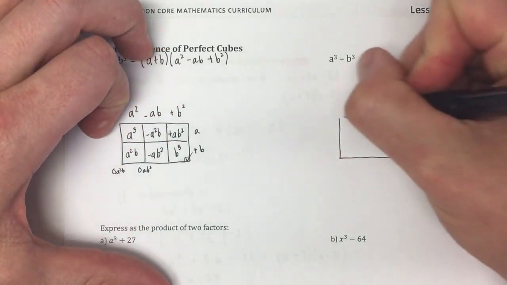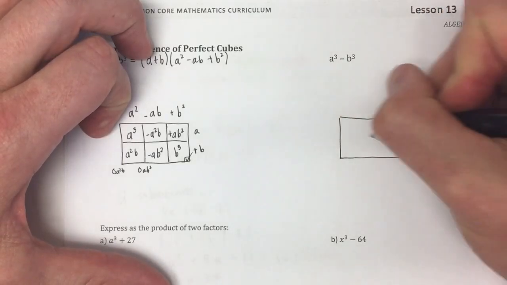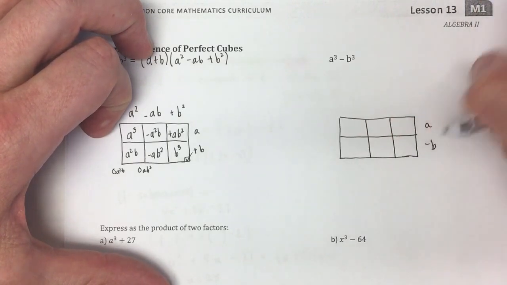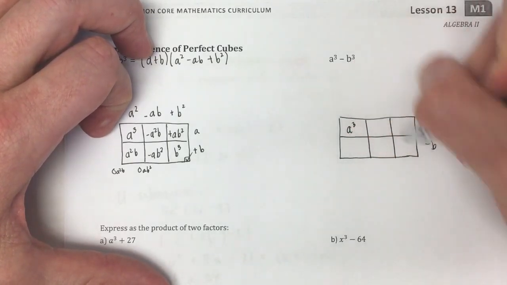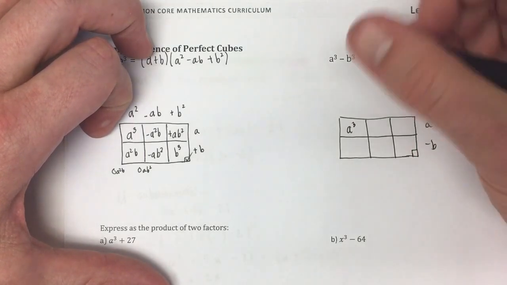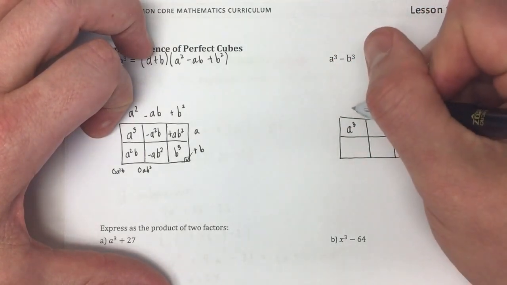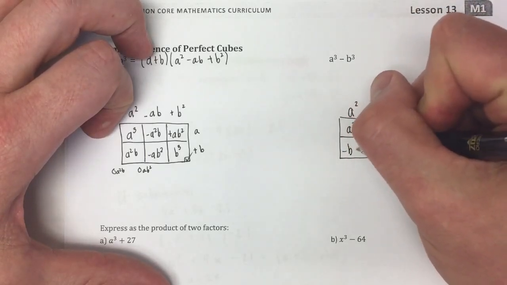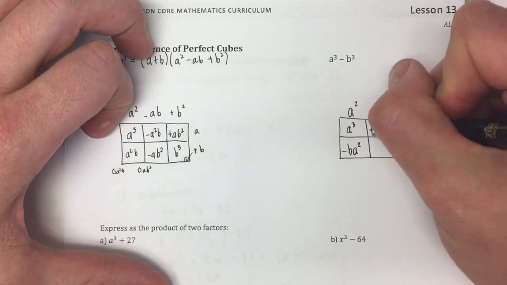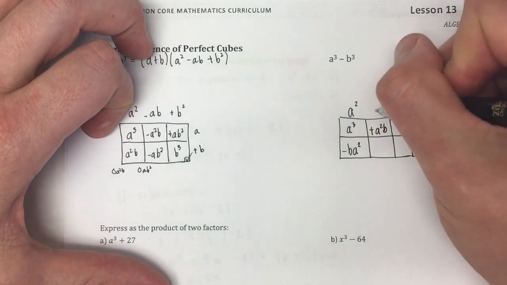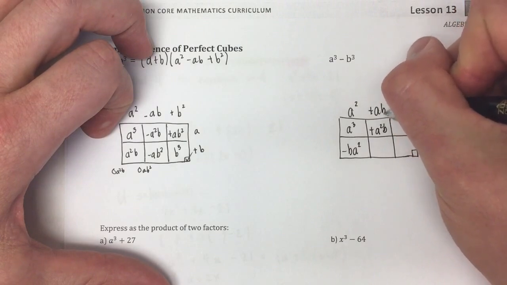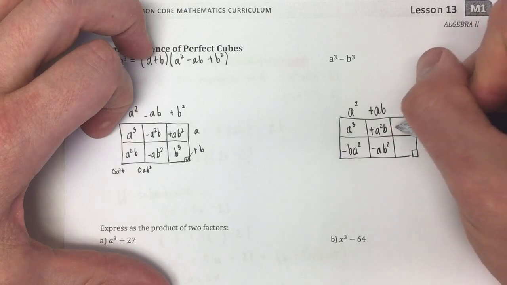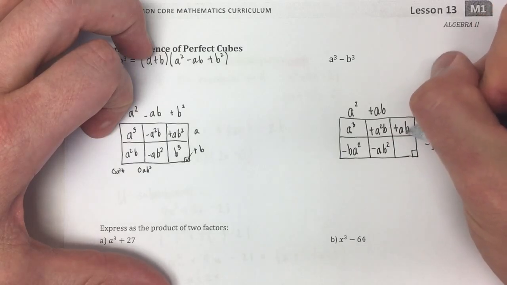Likewise, if we try the same thought process with our reverse tabular method for the other, the difference of cubes, I'll have a minus b. A cubed is where I began, and we'll hopefully get the correct answer down here. And so now I go through what I multiply a by to get a cubed: a squared. Minus b times a squared is minus a squared b. So I must multiply by a positive ab, which gives me negative a b squared, which I need a positive a b squared.